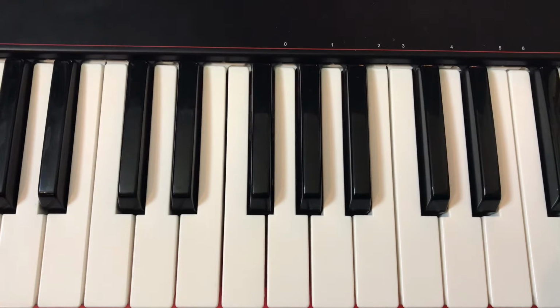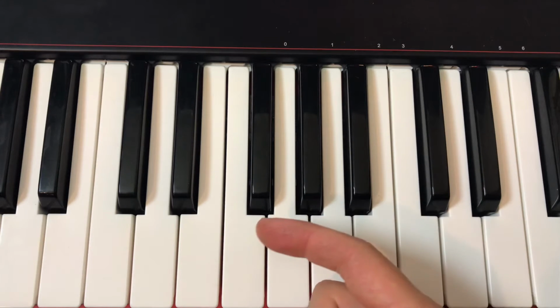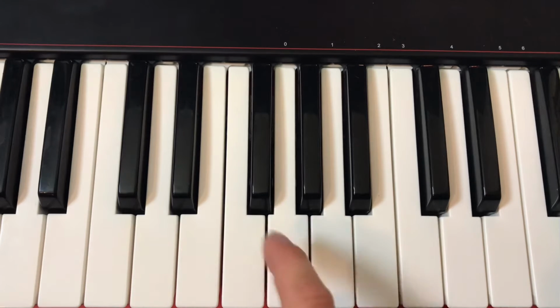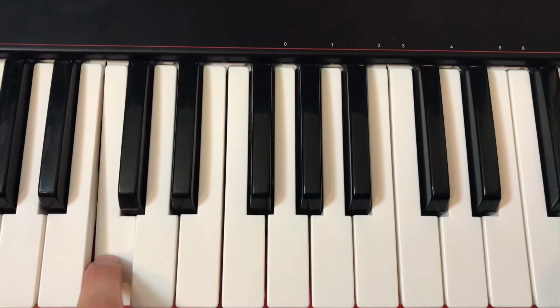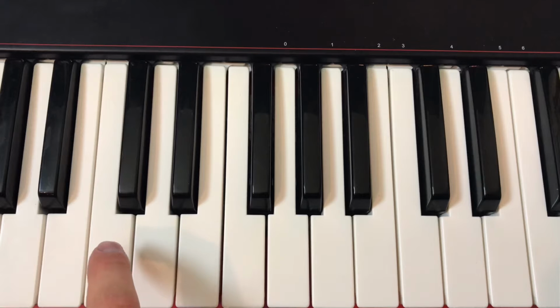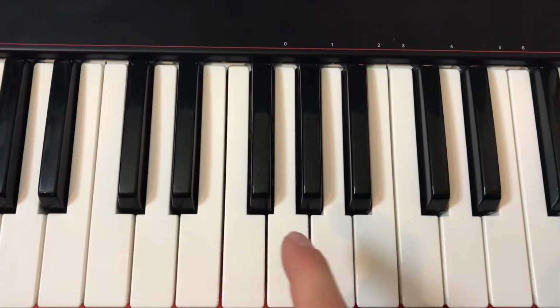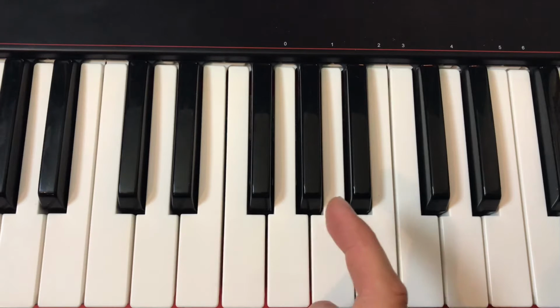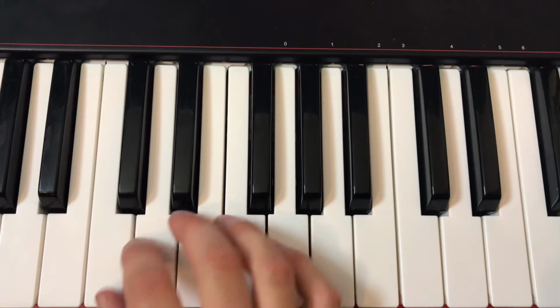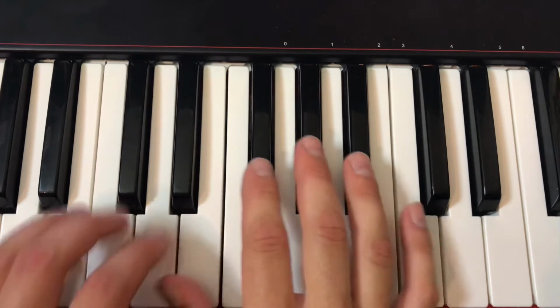Hi, this is a quick introduction to finding notes on the piano. The first thing to realize is that as we go left on the keys, the notes get lower, and as we go right on the keys, the notes get progressively higher. We also have white keys down here and black keys up here.